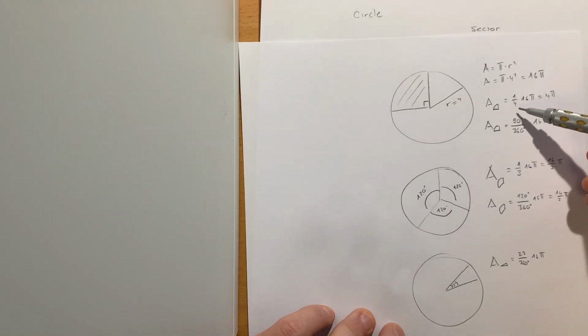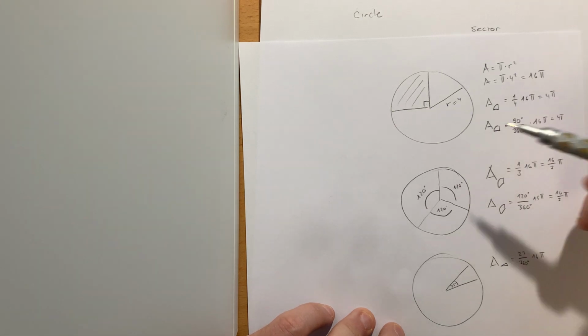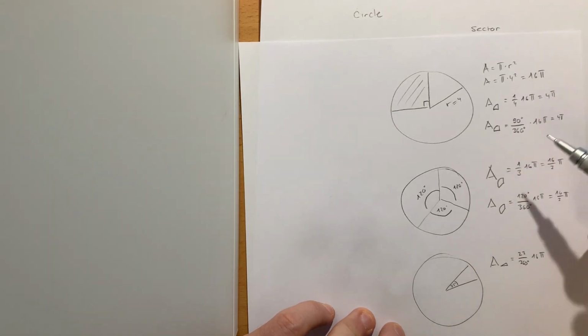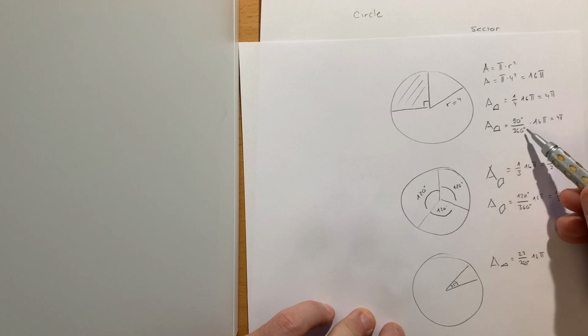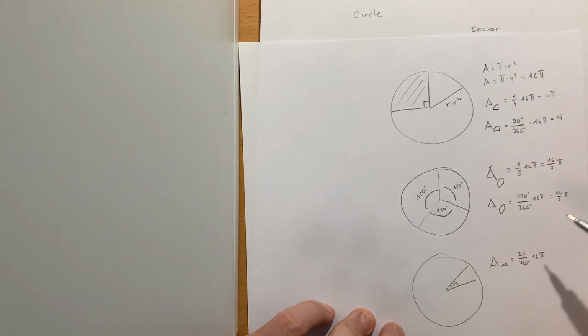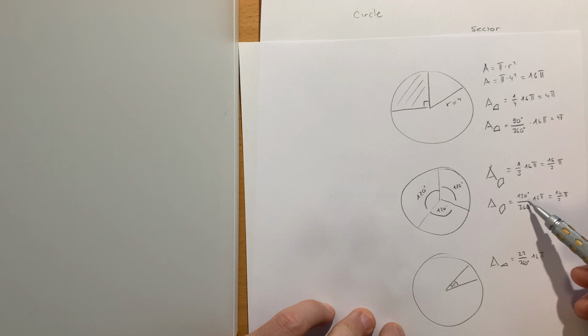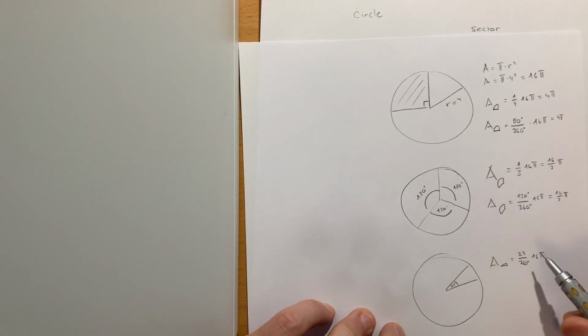For a 90-degree angle, it was a quarter. Well, that's obvious because it's a quarter of a circle. But you could also have said 90/360th. And here you could say 120/360th of the whole thing, which is a third. But here it's not just a third or a fourth or an eighth. It's 23/360th. That's the part of the circle of the area you're dealing with.